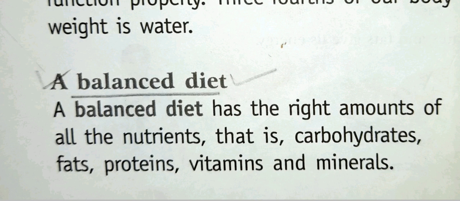The definition, you can write it this way also, or if the question is asked what is a balanced diet: a balanced diet has the right amounts of all the nutrients, that is carbohydrates, fats, proteins, vitamins and minerals. Once again, today we have discussed what is a nutrient, which 5 main types of nutrients are present in our food items, their functions and their sources, and from this, the meaning of the balanced diet. Thank you, students.